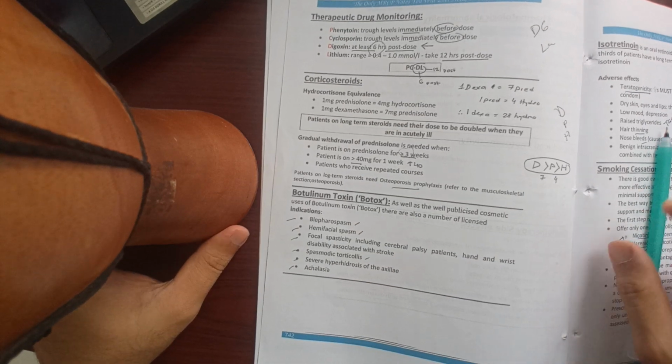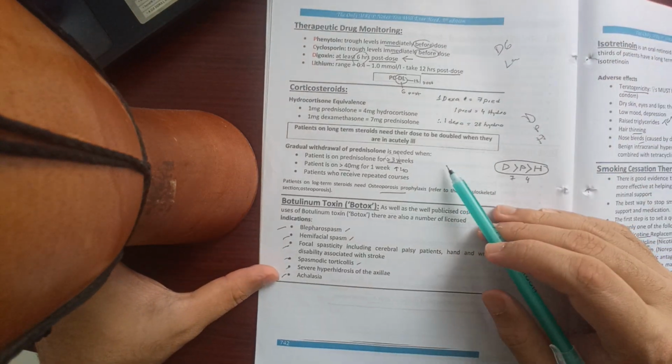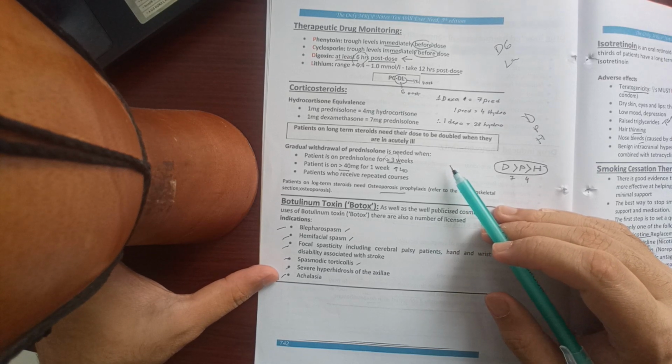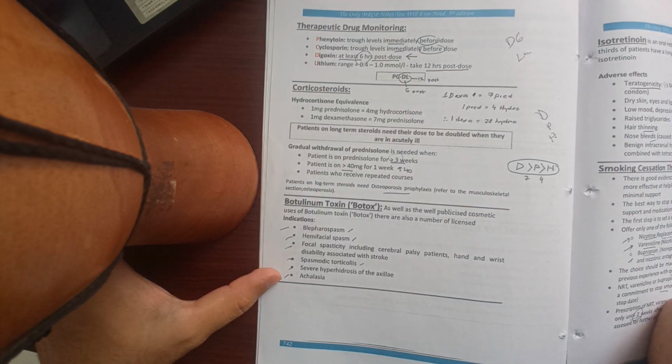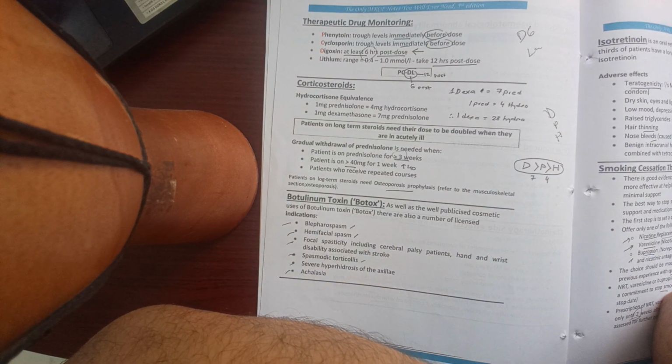So, therapeutic drug monitoring. First thing is phenytoin. Trough levels. When do you send the drug monitoring level? Trough levels immediately before the dose. Like before the dose, you send for phenytoin. Cyclosporin, trough levels immediately before dose. So this is also the same, before dose.